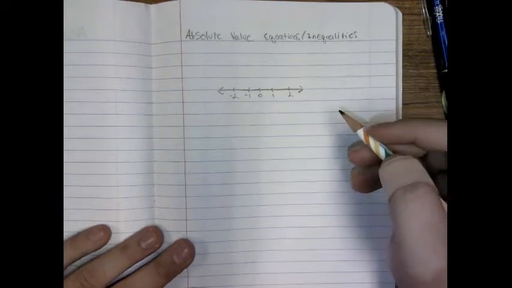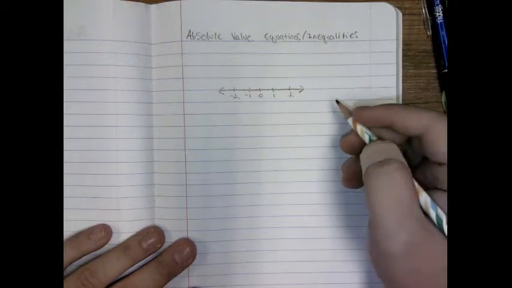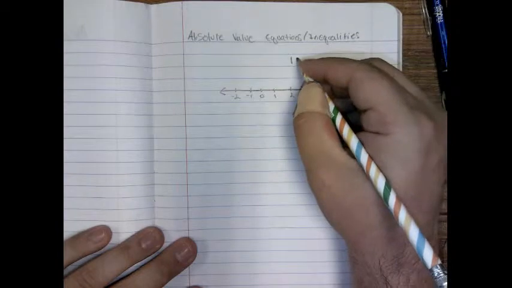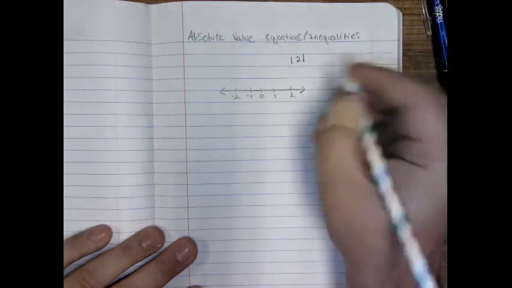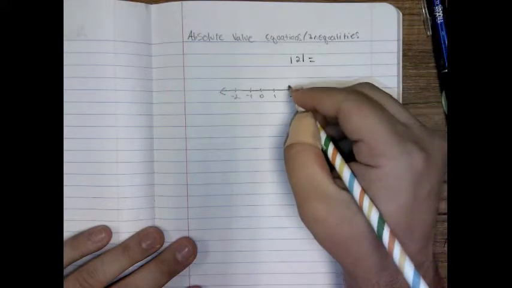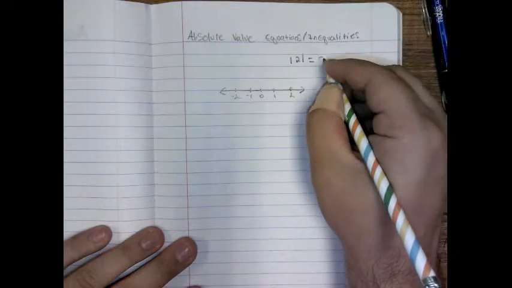Now, absolute value by definition is the distance from 0. For example, if I had the absolute value of 2, and I'm talking about this number here, well, how far away is that from 0? So I'd count 1, 2. So that would be 2.